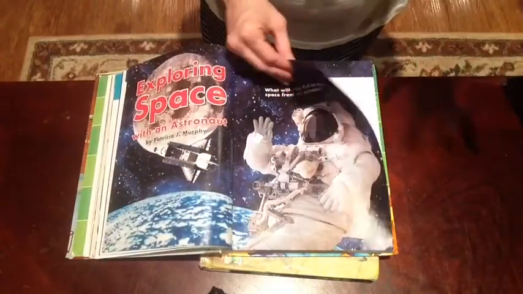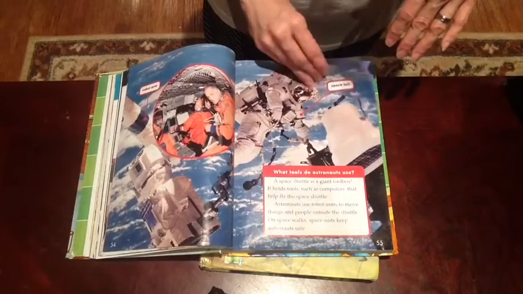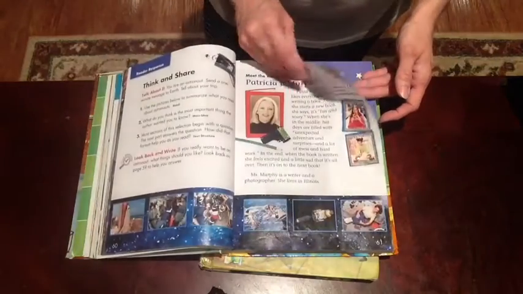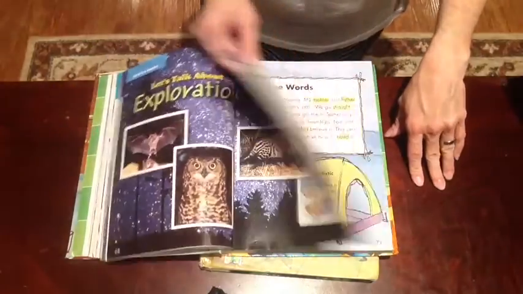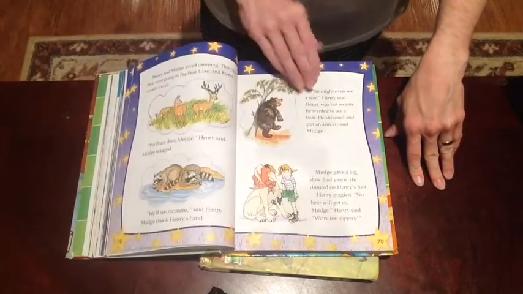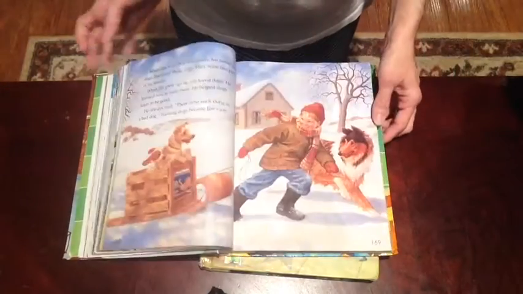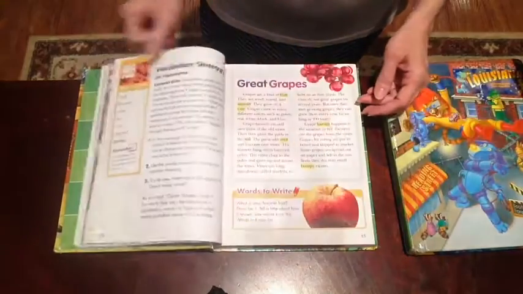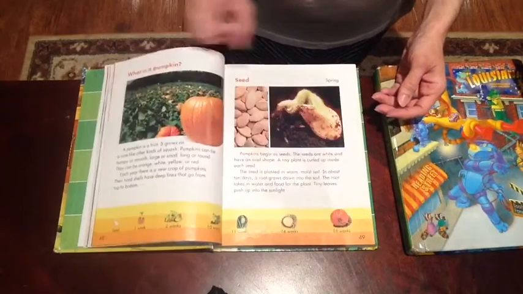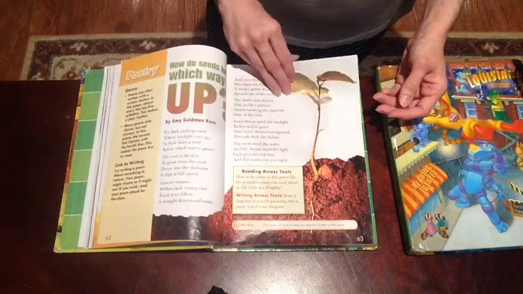It has a combination of nonfiction and fiction, which I liked, and he likes, because he tends to like nonfiction better than fiction. Sometimes they combine the two, like they'll have a real story and a pretend story. So we'll have both. This will be the first half of the year, and this one will be the second half of the year. So it should get harder and more interesting as we go along.